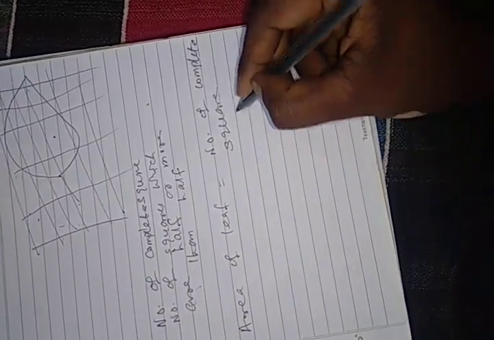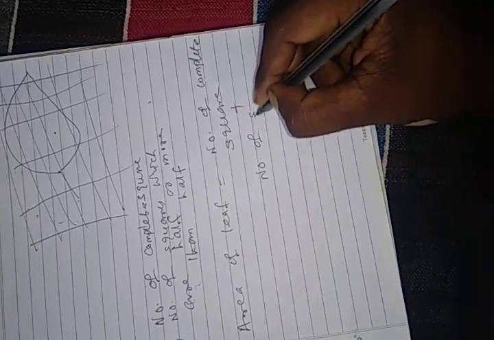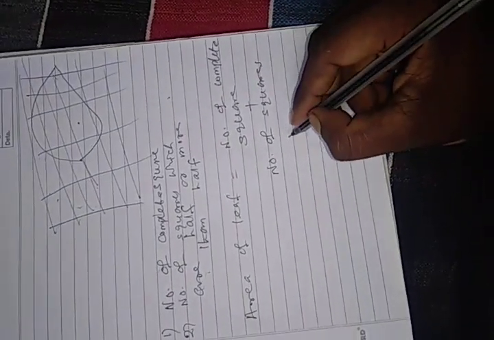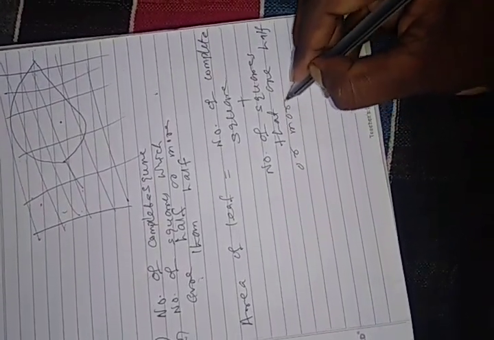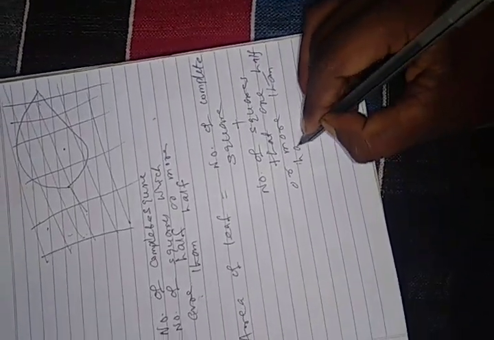Now, area of the leaf is equal to number of complete squares plus number of squares that are half or more than half within the outline of the leaf.